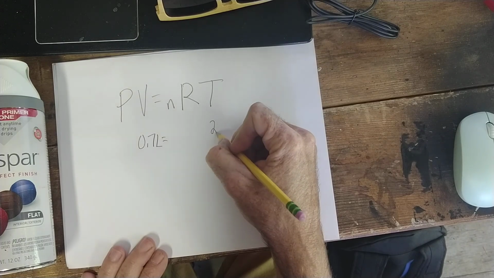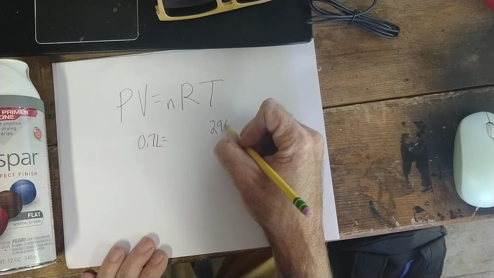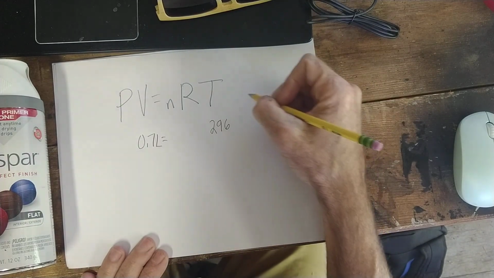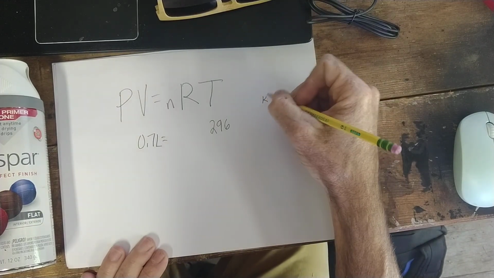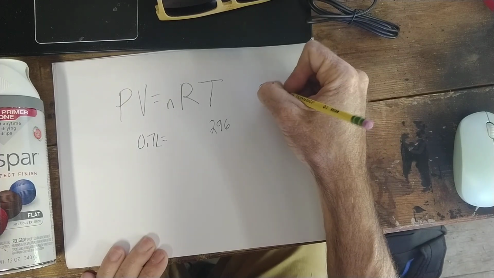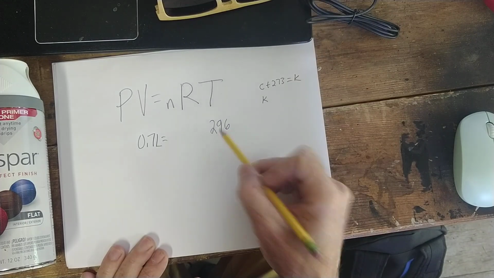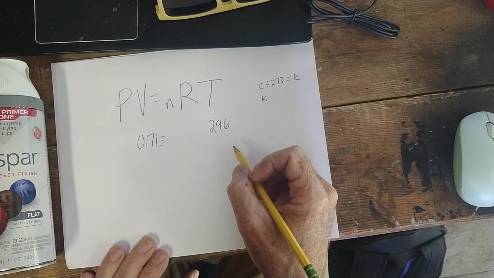And remember, we have to add 273 to Celsius, right? Remember the temperature, C plus 273 equals K. So that's how I got 296, all right?